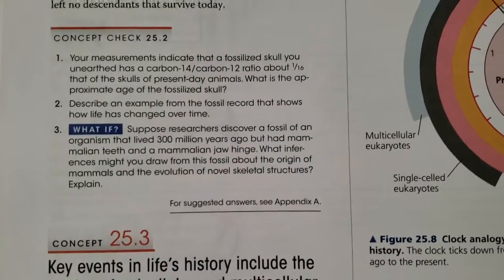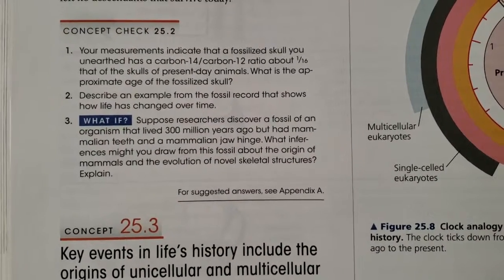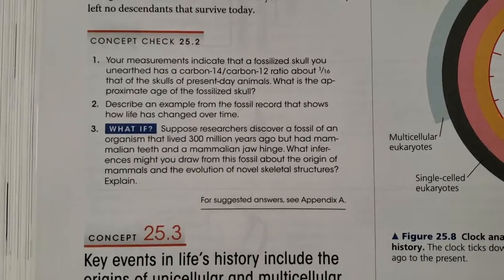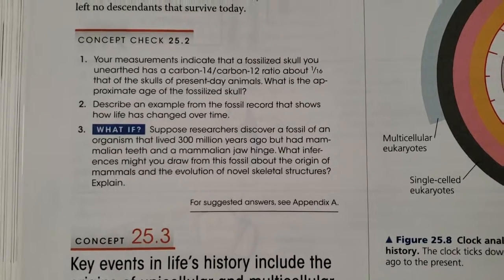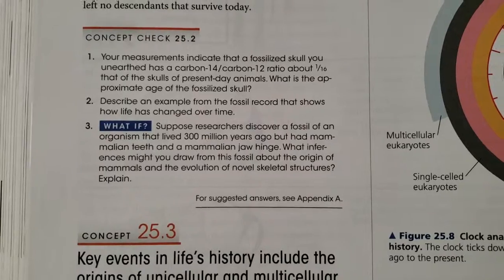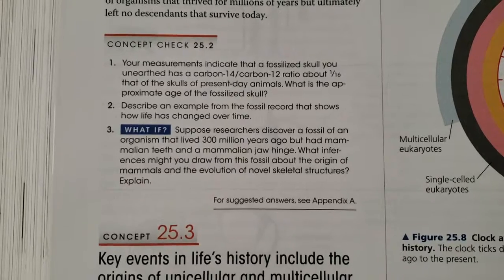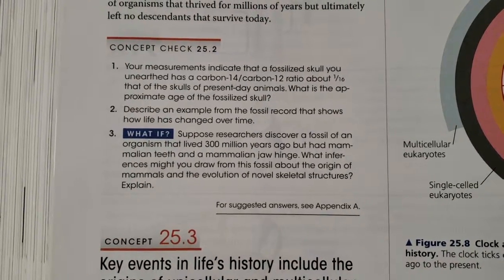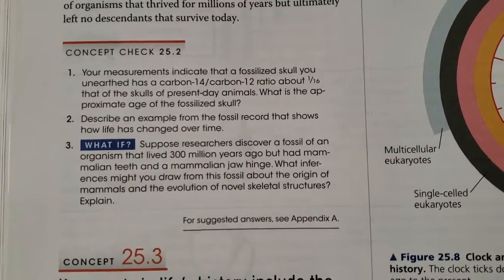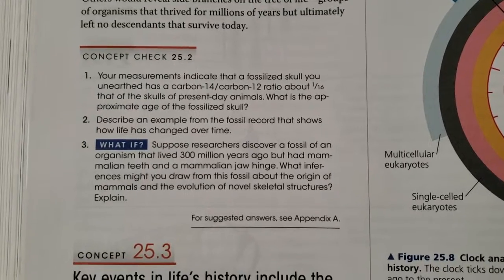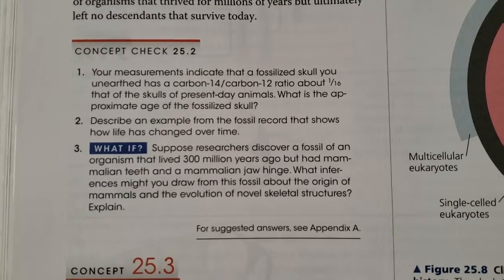Number 3. Suppose researchers discover a fossil of an organism that lived 300 million years ago but had mammalian teeth and a mammalian jaw hinge. What inferences might you draw from this fossil about the origin of mammals and the evolution of novel skeletal features? Okay, so I guess this would infer that mammals evolved as early as 300 million years ago.